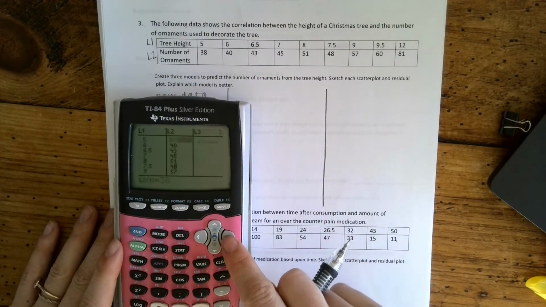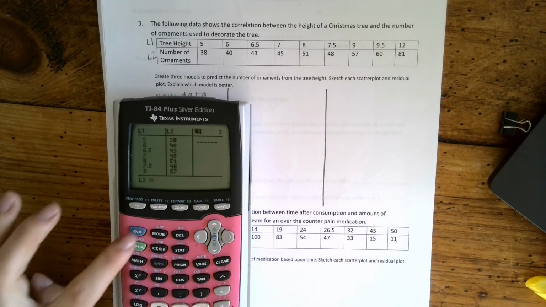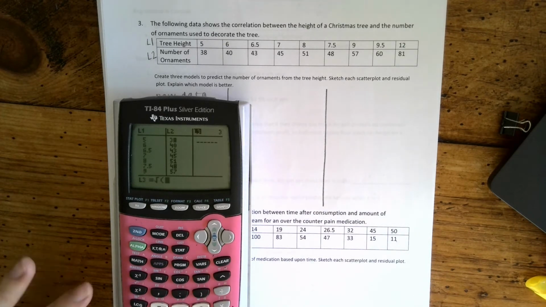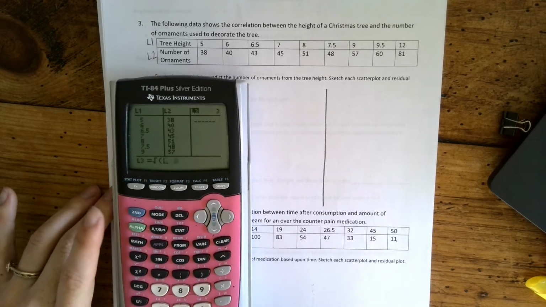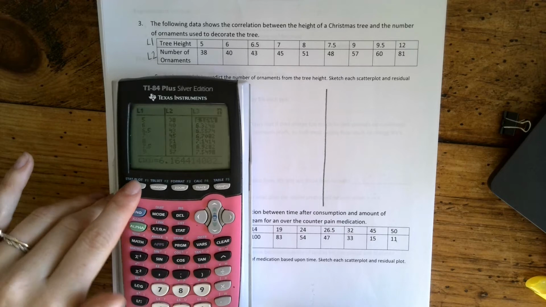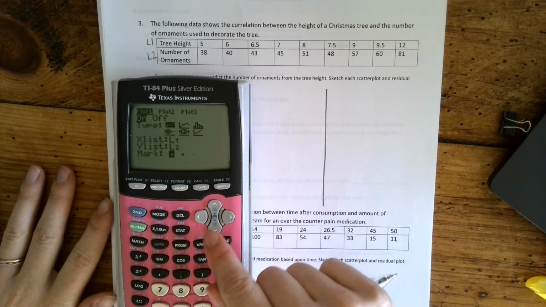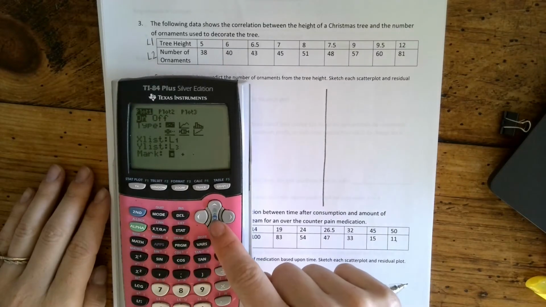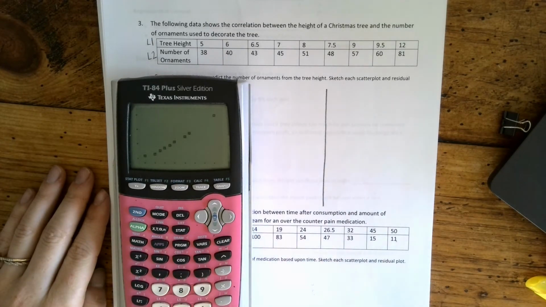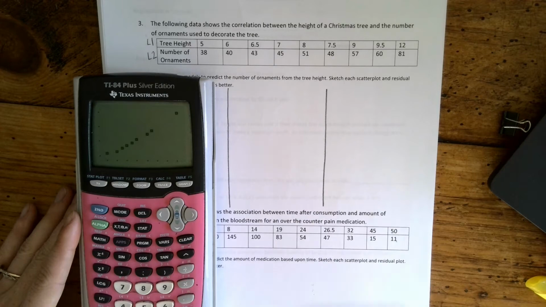So I'm going to go to stat edit, and I'm just going to start working down my ladder of powers. I like to start with square rooting. So I'm going to square root L2, going back to my stat plot, changing this to L2, I'm sorry, L3, zoom 9. I am thinking it's a little bit better, so I'm going to write this one down.